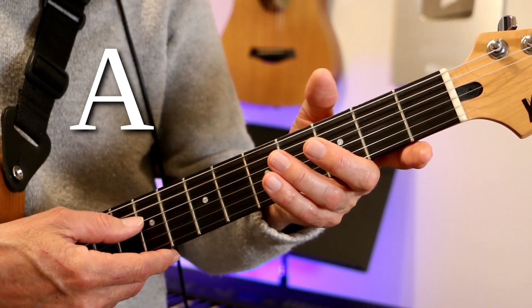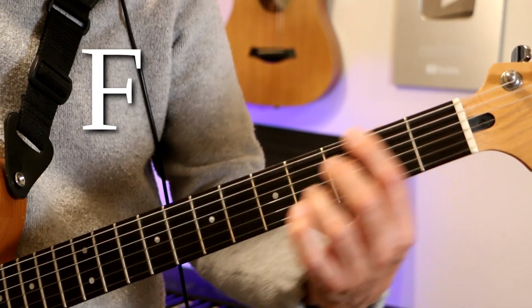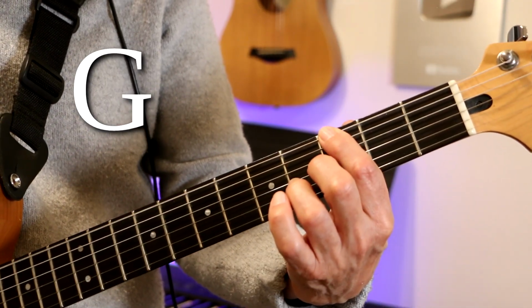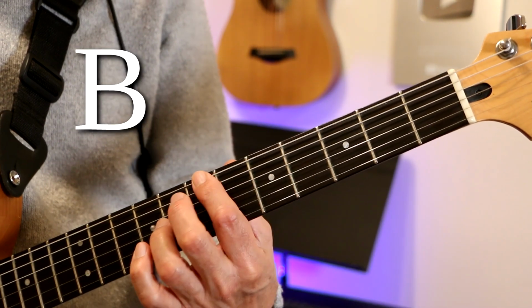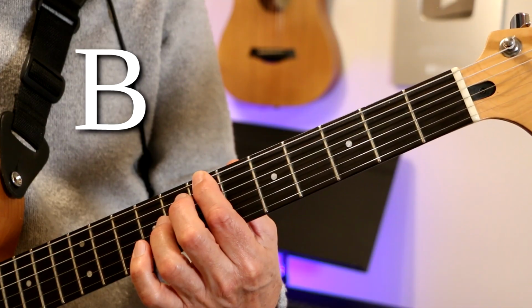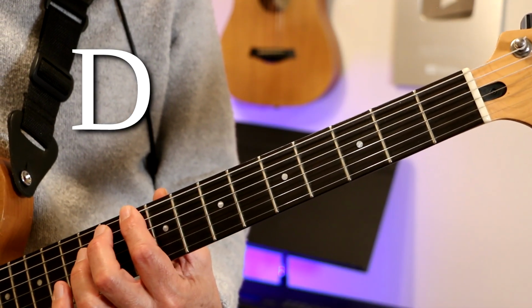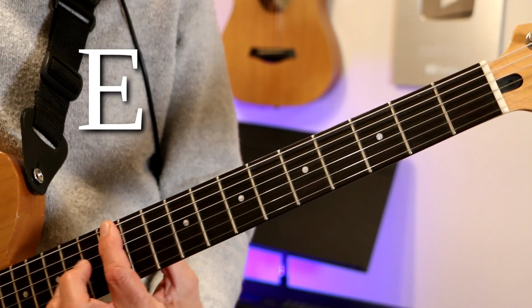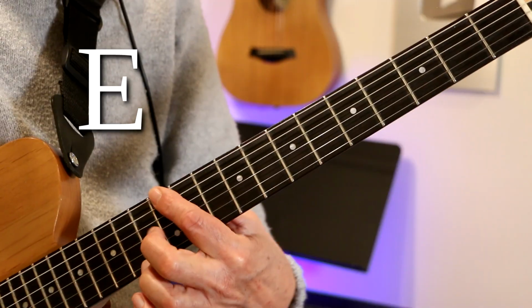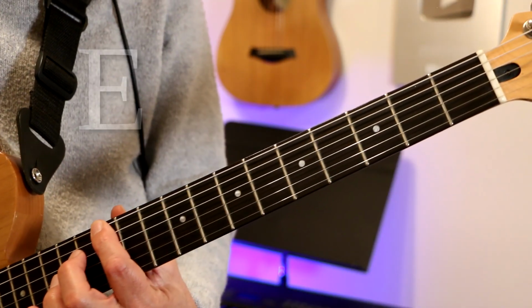E, A. First fret is F, third fret is G on the E string, fifth fret is A, B, seventh, eighth fret is C, tenth fret is D, and then back to, on the 12th fret, where the 2 dots are, back to the E note.